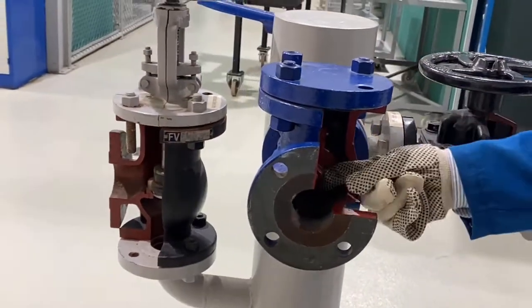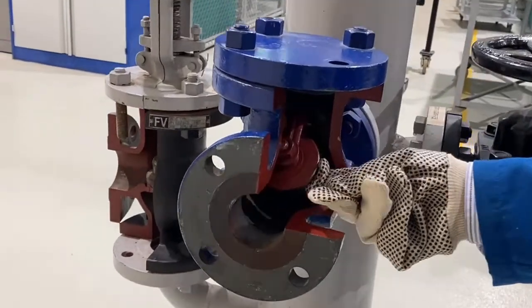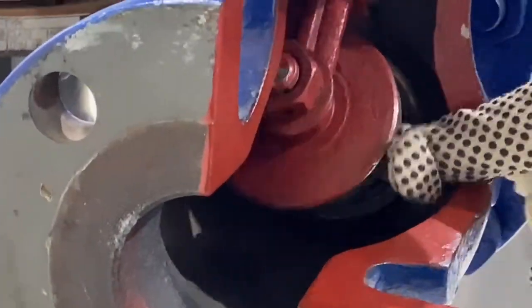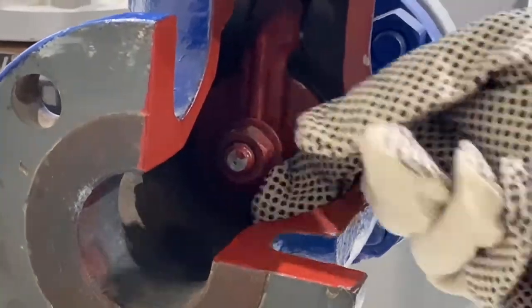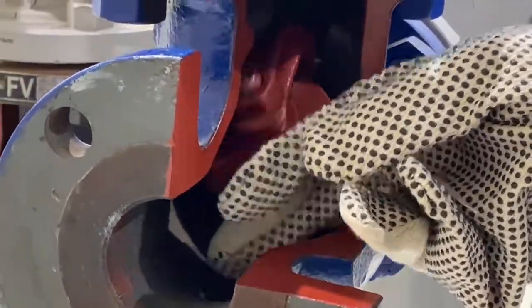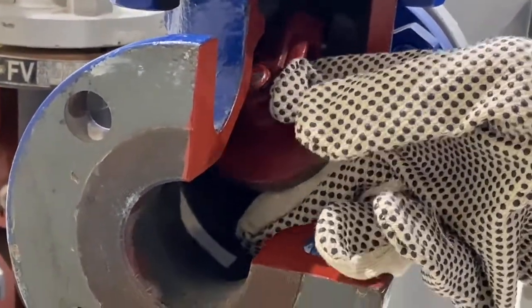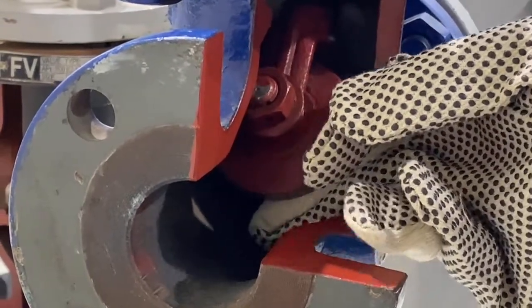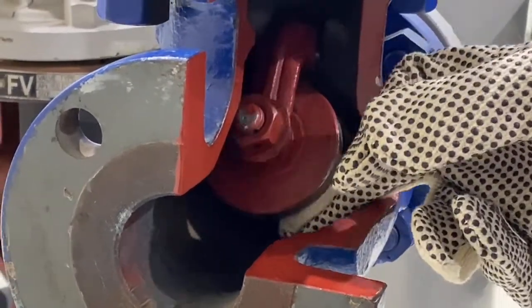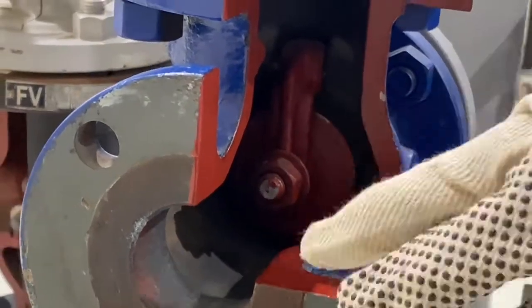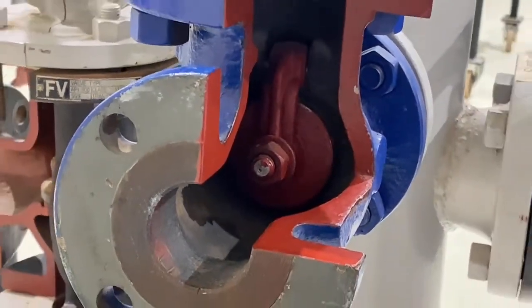There is a flap over here. The movement of the flap makes it open. The flap is connected to a pivot arrangement over there. Based on the force of the flow, it will be opening and closing. In no case will it allow the reversal of flow.